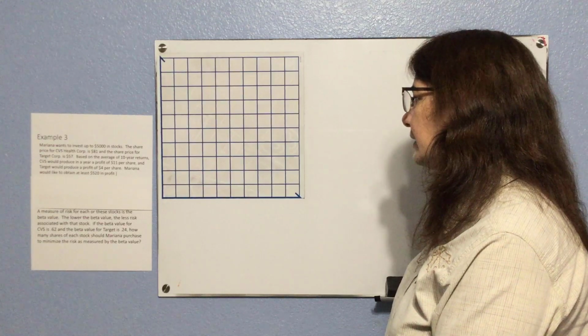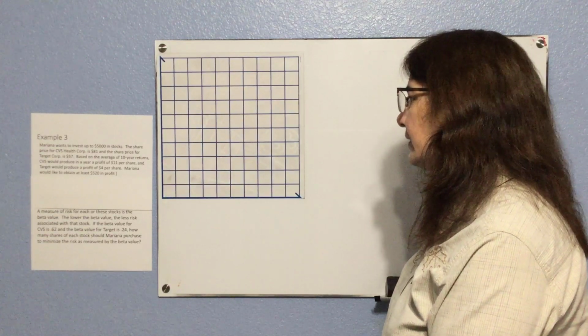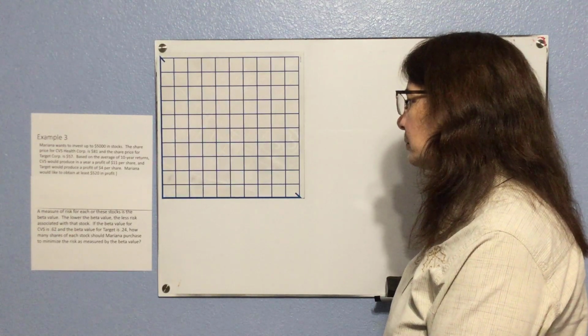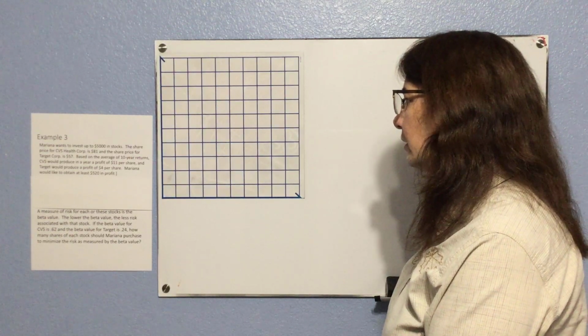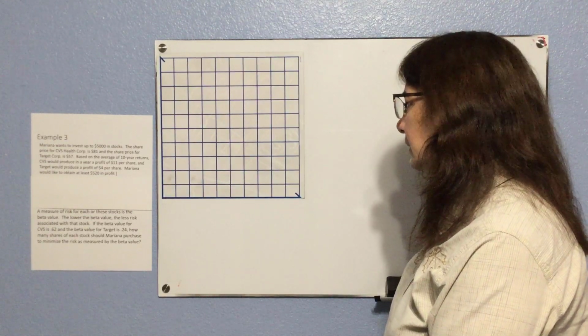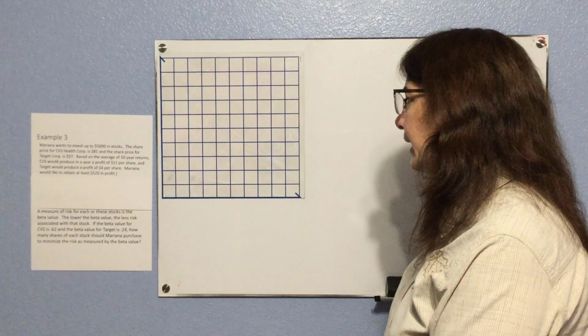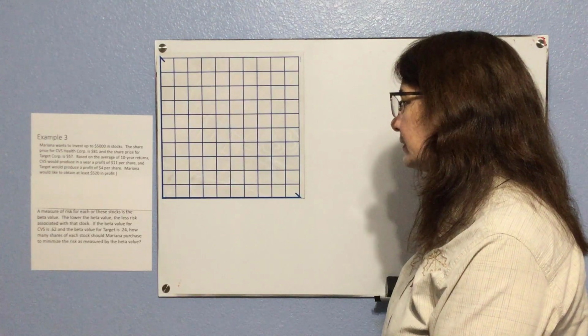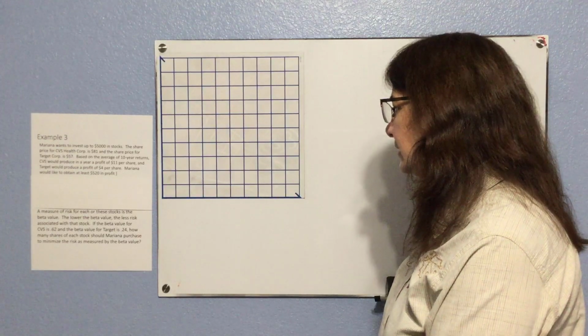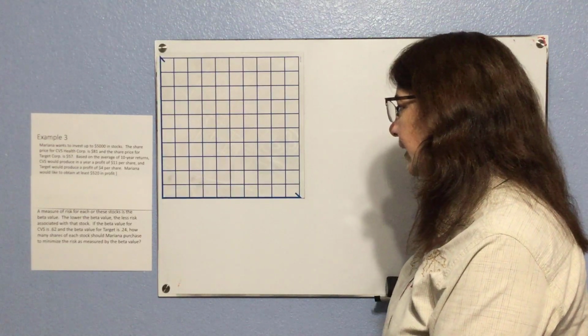Based on the average of 10-year returns, CVS would produce in a year a profit of $11 per share, and Target would produce a profit of $4 per share. Mariana would like to obtain at least $520 in profit. A measure of risk for each of these stocks is the beta value.